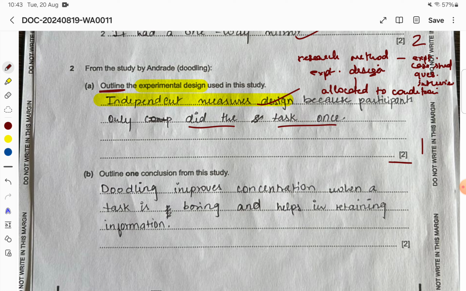It's not about the task, it's about the condition or level of the IV, and of course which condition or level was there in this study. That is what she needs to specify. So she should have mentioned each participant either participated in doodling or non-doodling control condition. It is as simple as that to score marks.